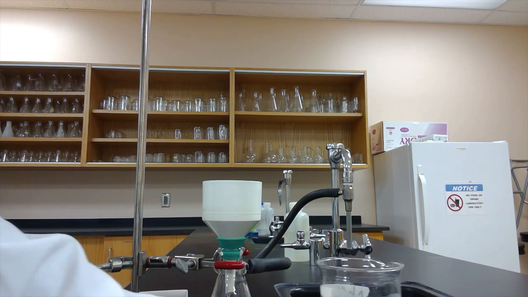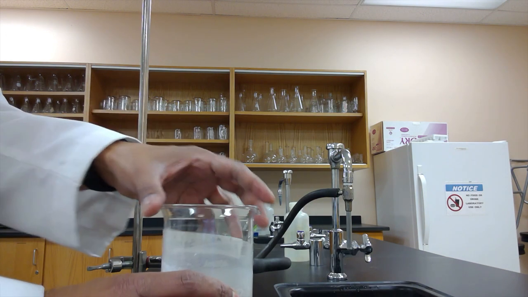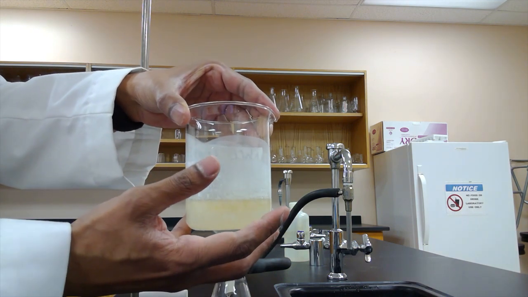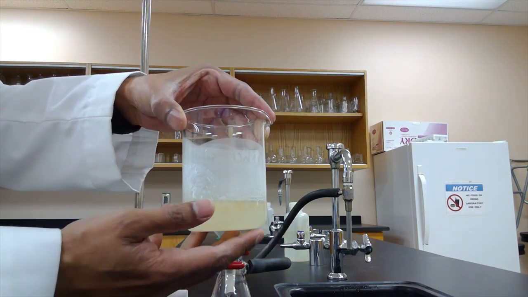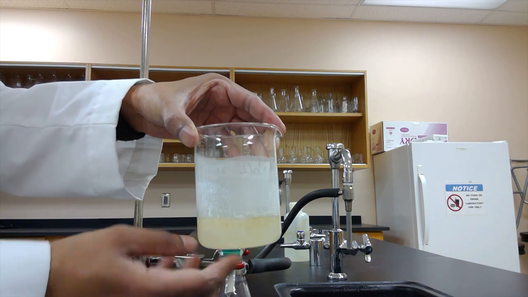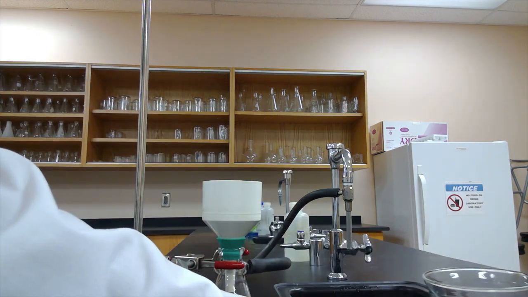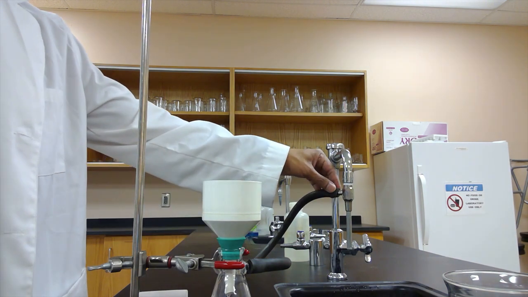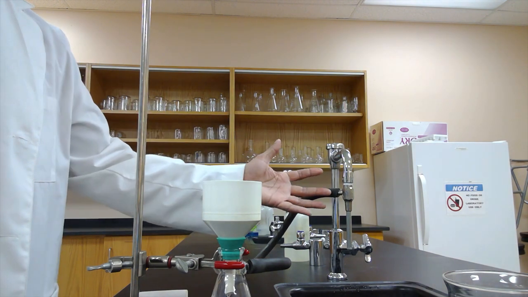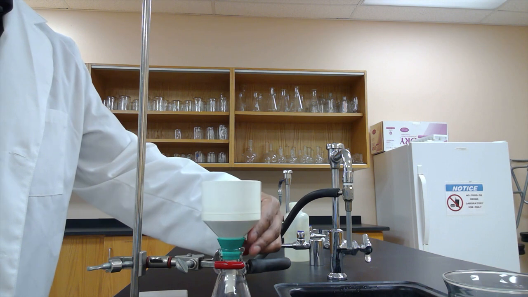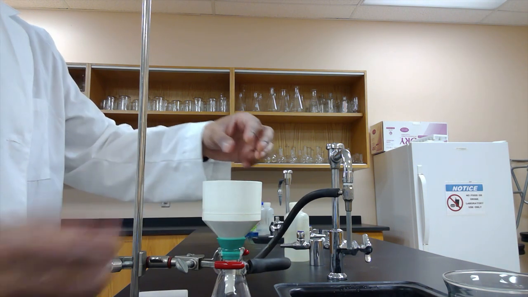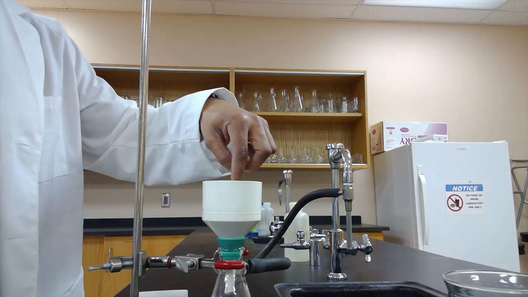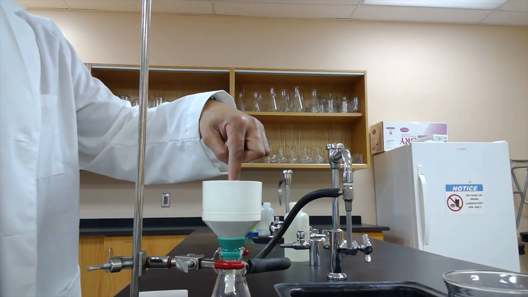Now that I have my vegetable shortening salted out, I'm going to have to now separate the solid part of this, which is the soap, from the liquid part. And we're going to use a Buchner funnel attached here to this sink with an aspirator on it. When we turn the sink on, it actually pulls a vacuum through this side, and it'll suck the liquid out when we put our solution in here, and the solid soap will be left inside.